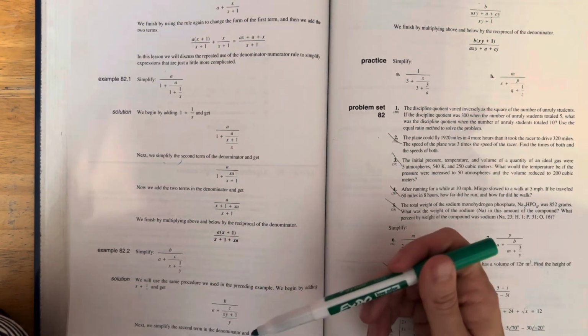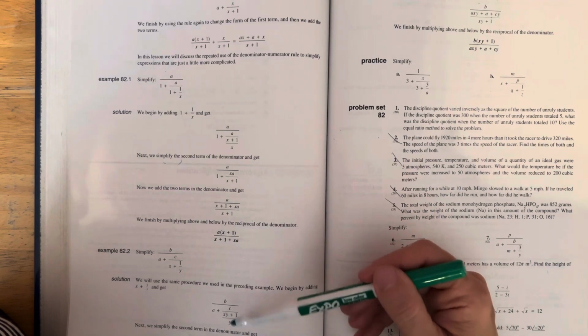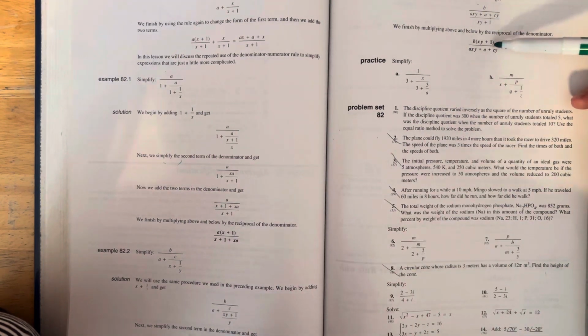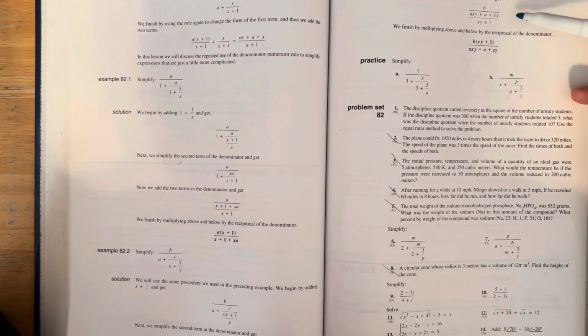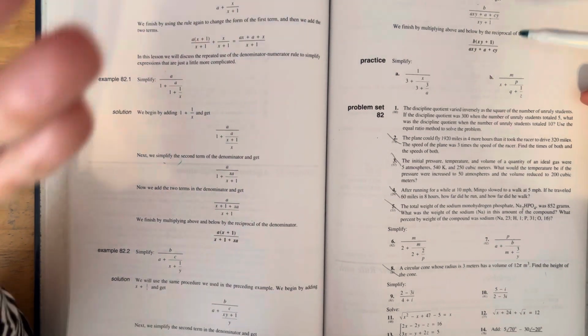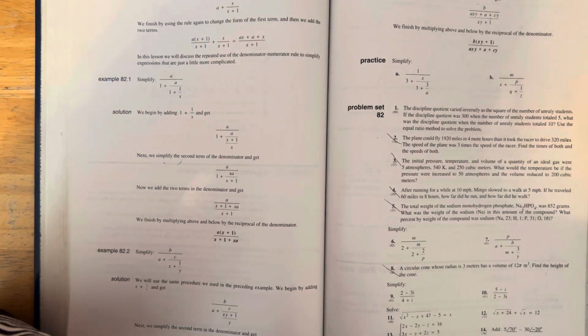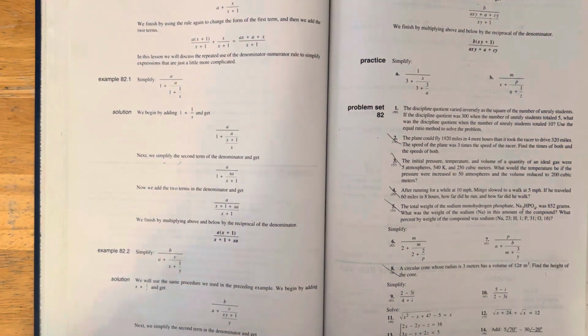So I don't think this will be too tricky. I mean, it gets a little complicated here. You know, your answers look a little complicated, but this is exactly what we've been doing and practicing, except that you have one more fraction layered within the fraction. So now you have a fraction within a fraction within a fraction. So you just have to deal with one more. Okay, so that's lesson 82.